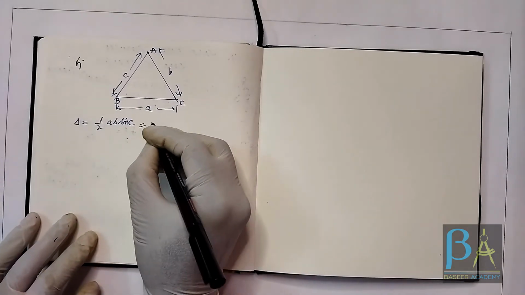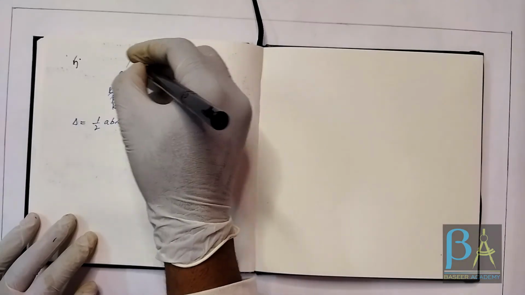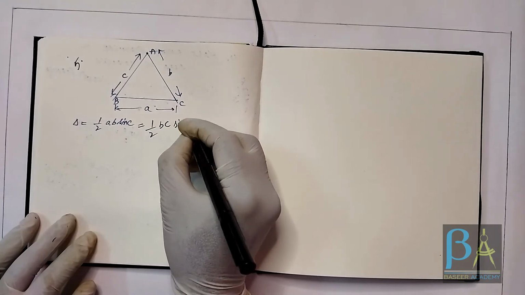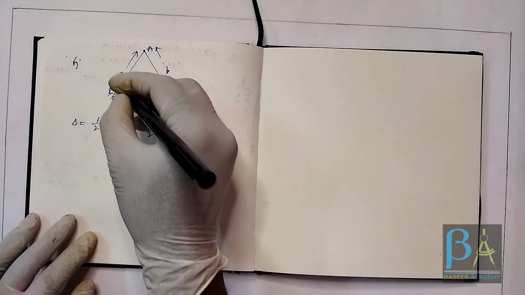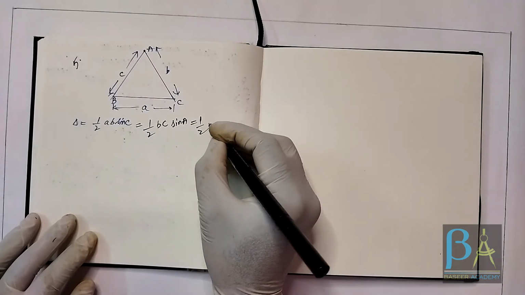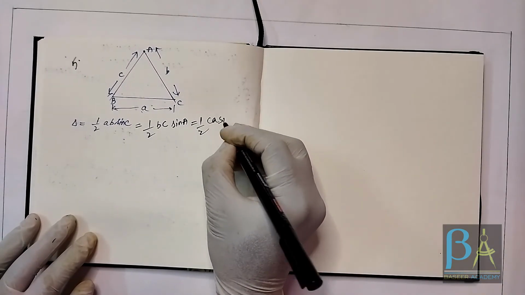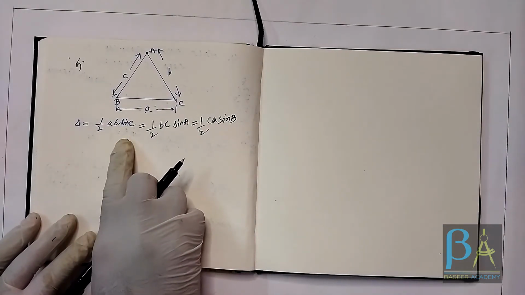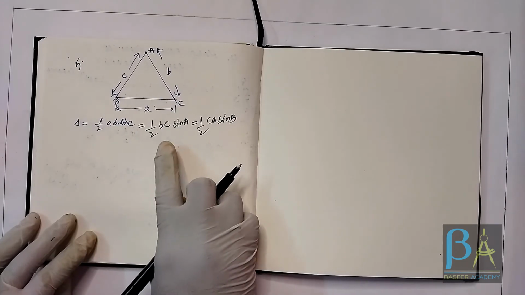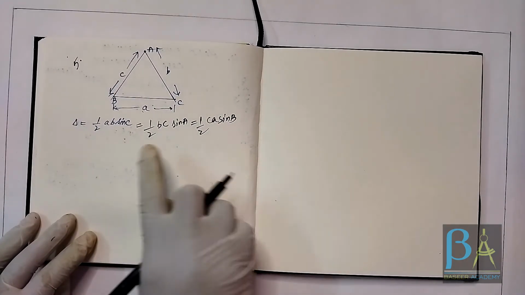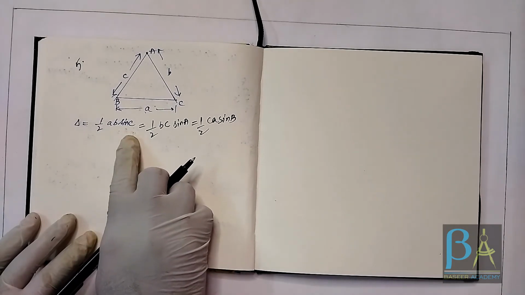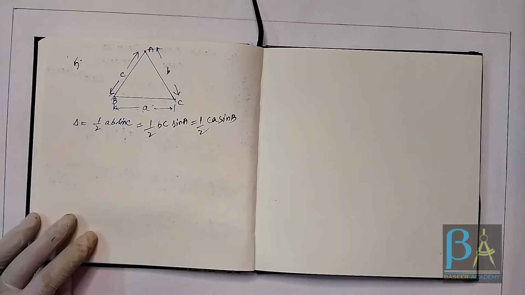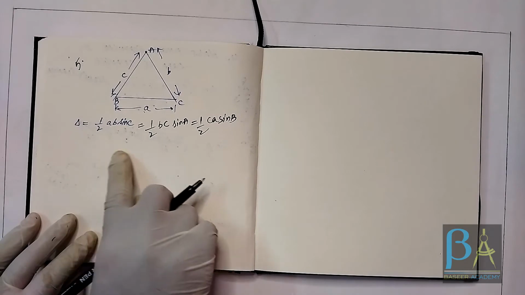Now, in the same manner, you can write it like this also, half BC. The included angle between B and C is A, so I'm going to write sine A. And in the same manner, half CA, the included angle is B, so I'm going to write sine B. So delta is half AB sine C, half BC sine A, half CA sine B. So when you have two sides given to you and an included angle, you can find out the area of a triangle by using these formulae. Now, there are quite a few formulae that we can actually derive from this.